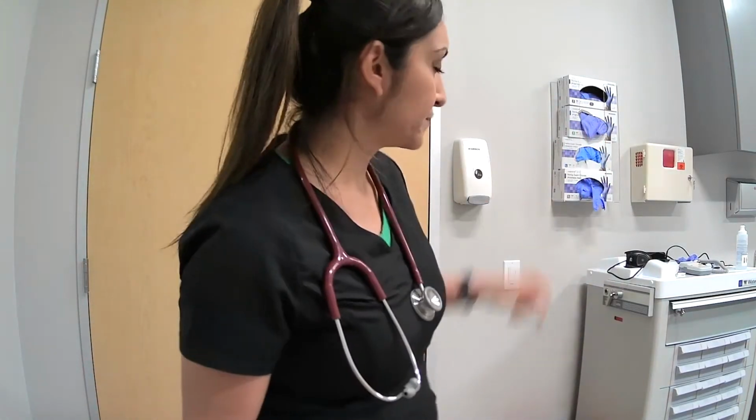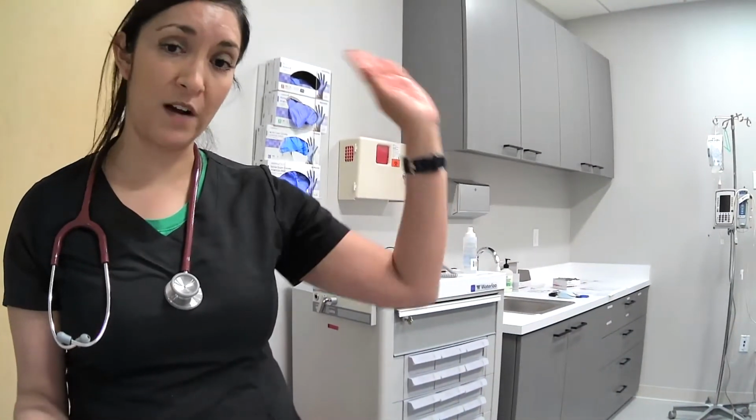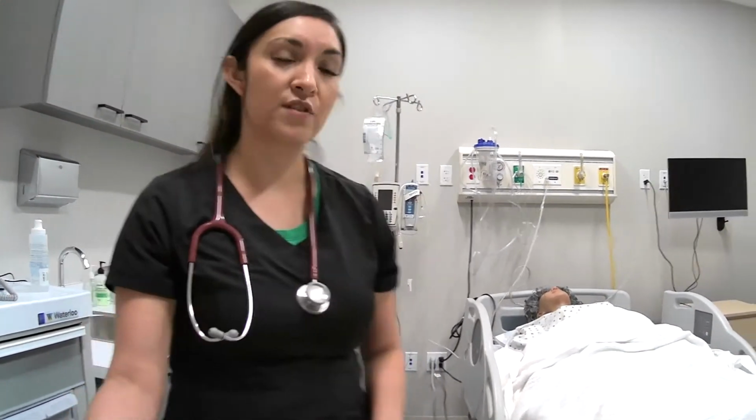Hello. And you can wear gloves. And then you want to provide privacy, close the door. If the patient has curtains in the room, you want to close those curtains to provide for privacy. In the lab, you have the curtains, so make sure that you use those.